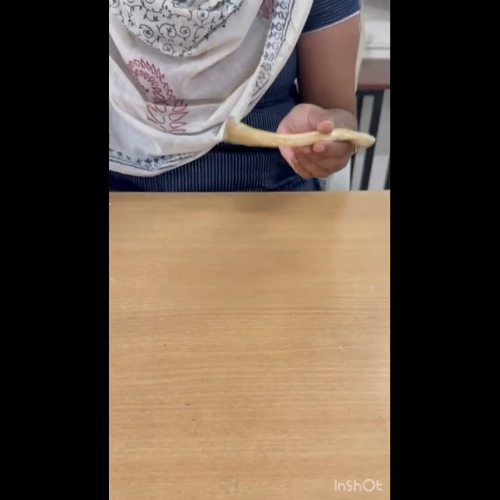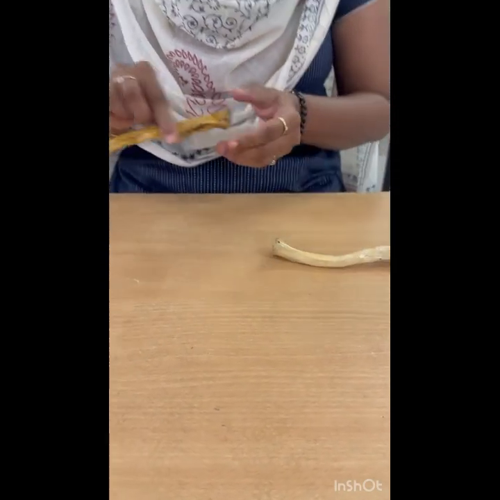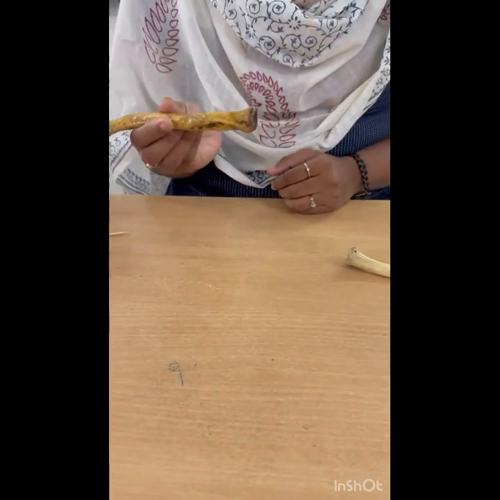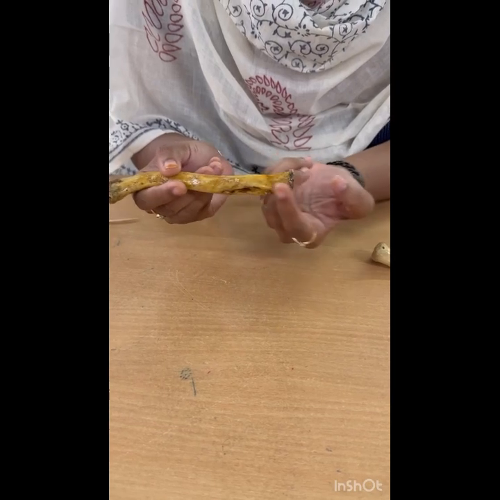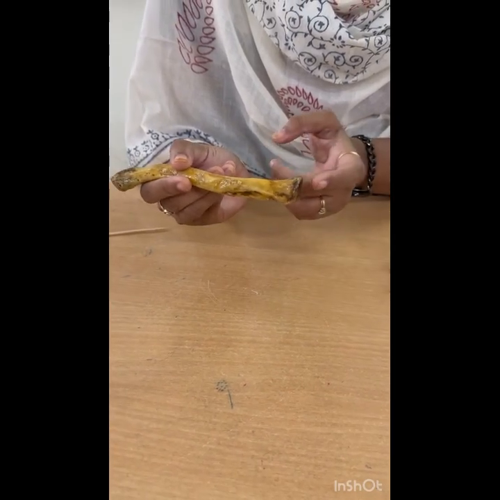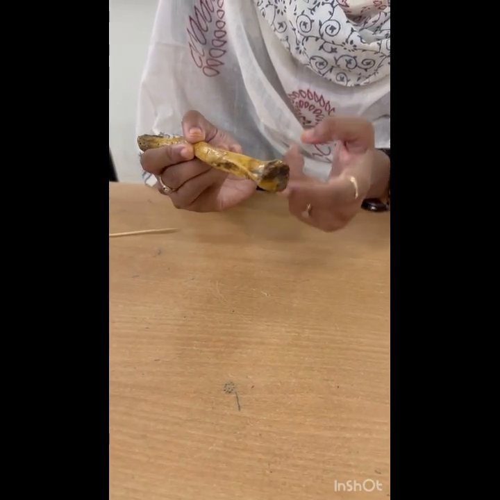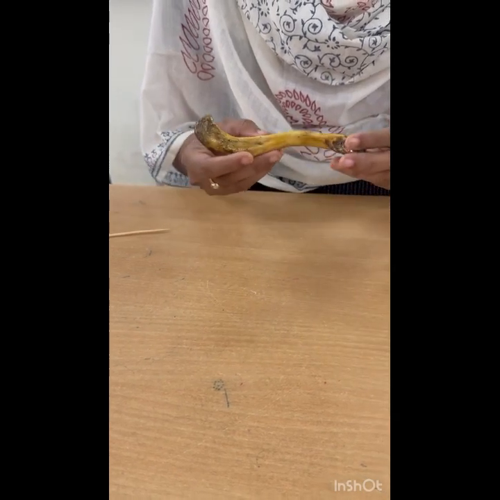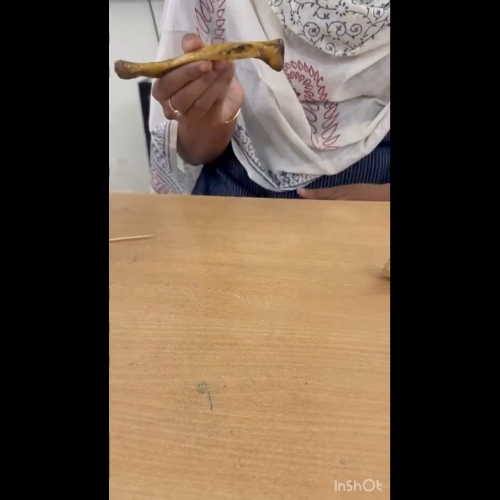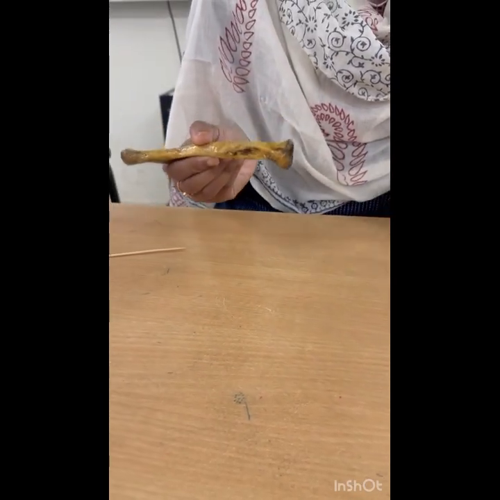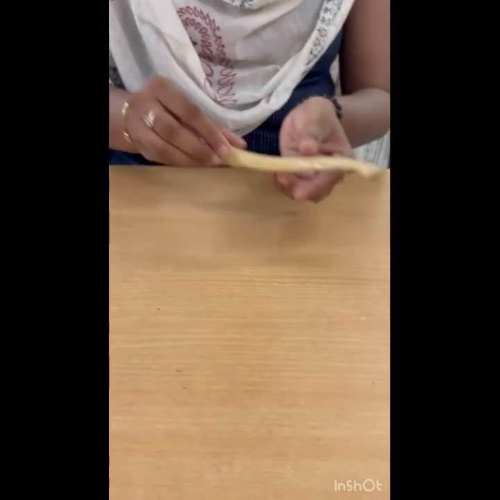So this clavicle belongs to the left side. Now when you take this clavicle, again the same 3 points. You have the medial 2/3 part which is convex anteriorly, and the medial end which has to face medially, and you will see the groove for subclavius inferiorly. With these 3 points, this clavicle belongs to the right side.